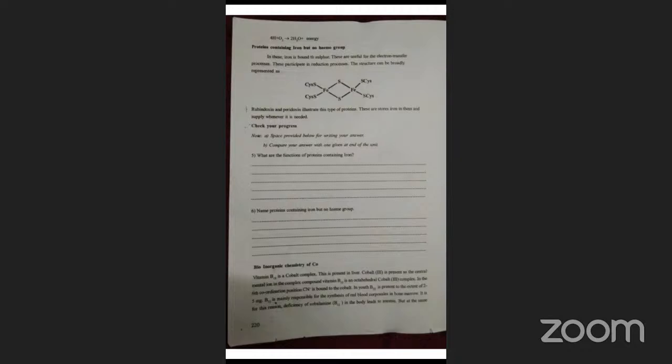It is an octahedral cobalt complex. In the sixth coordination position, the cyanide CN minus is bound to the cobalt.